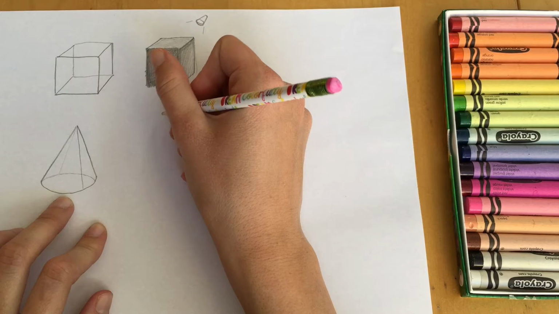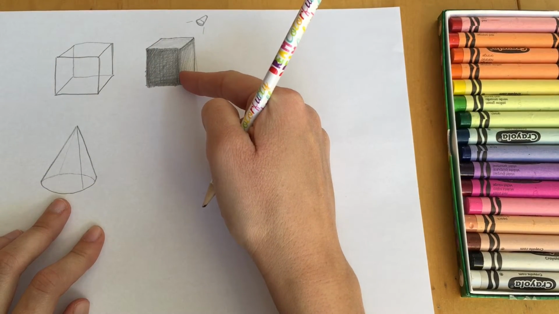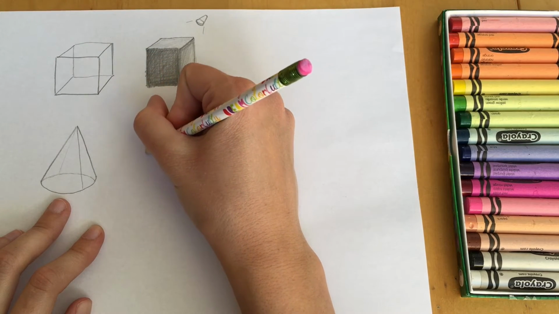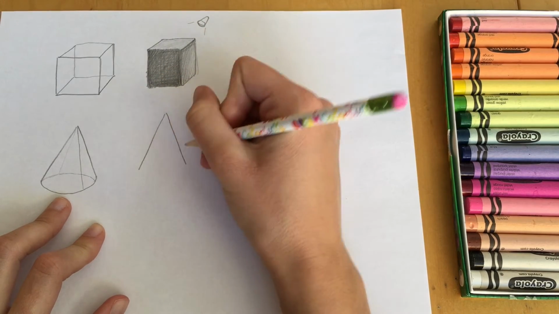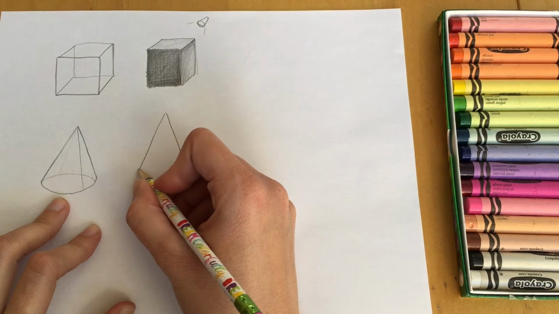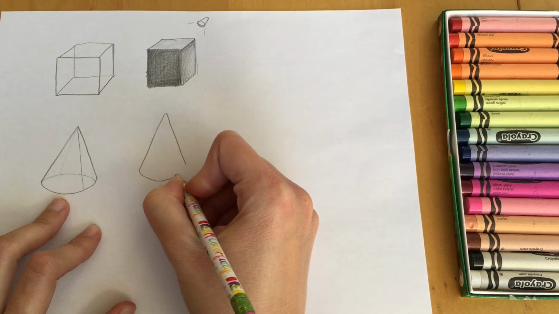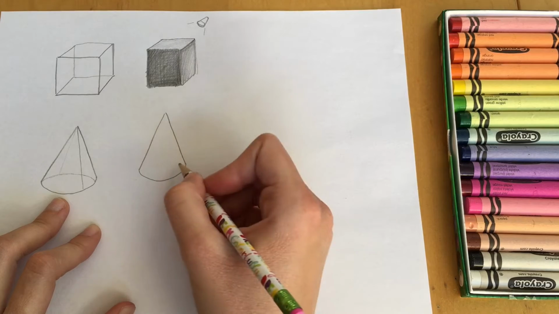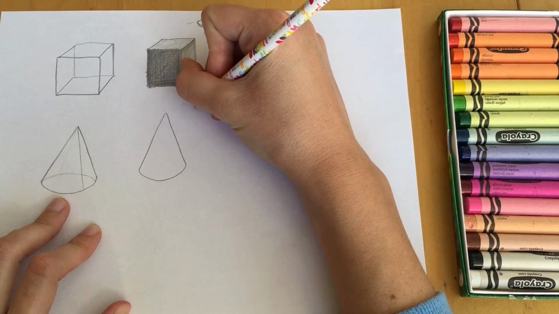But a way to do this even more effectively, to make it really look like I have a three-dimensional cone, is I'm going to do the same thing I did with my cube up here. I'm going to start with that triangular top part of my cone, the main body of my cone. And I'm going to complete that round base. But instead of drawing lines that represent the other side of my cone, I'm going to create a light source.